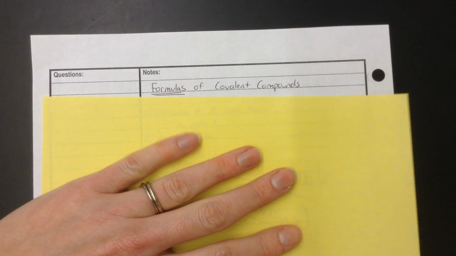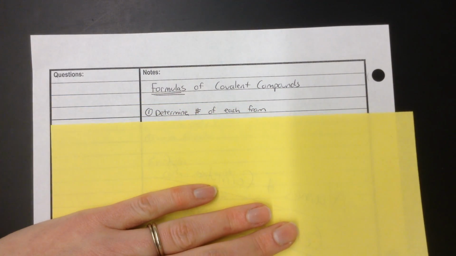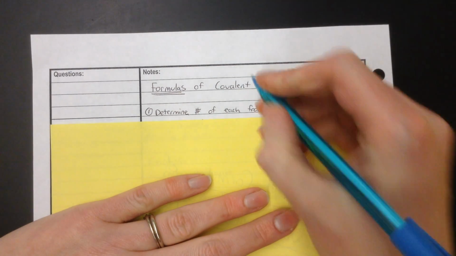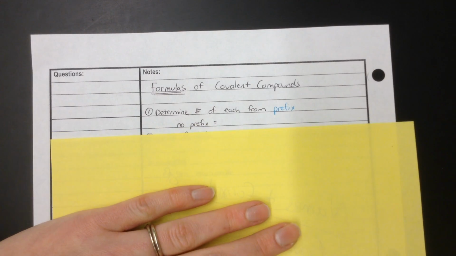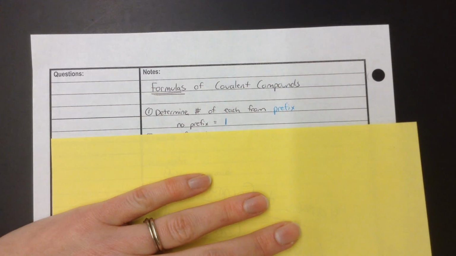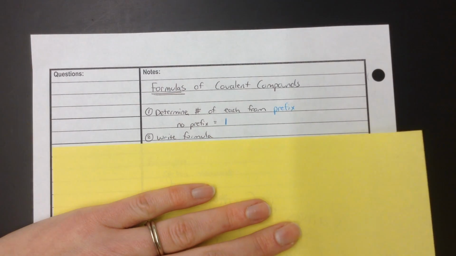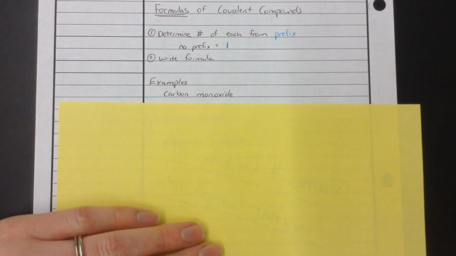Okay. Now, writing the formulas is just as easy. Again, covalent compounds are the easy ones. So to write the formulas of the compounds, we just have to do a couple of things. First, we have to determine the number of each from the prefix. So this time we'll be reading the prefix, and if there is no prefix, that means there's only one of that atom. Then we just write the formula. Again, super easy, right?